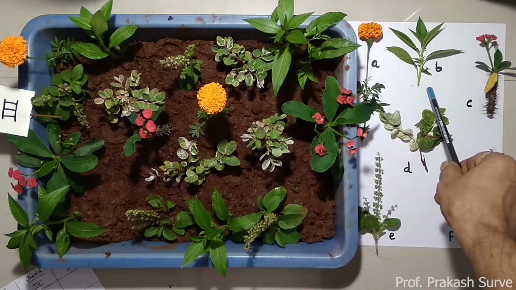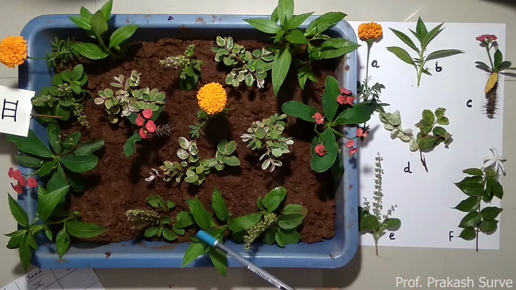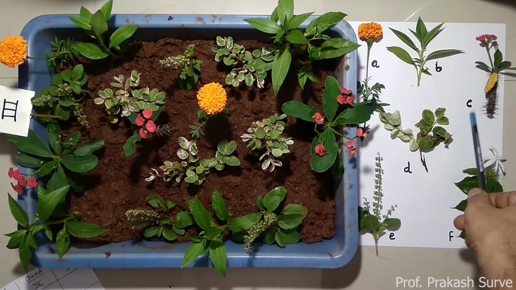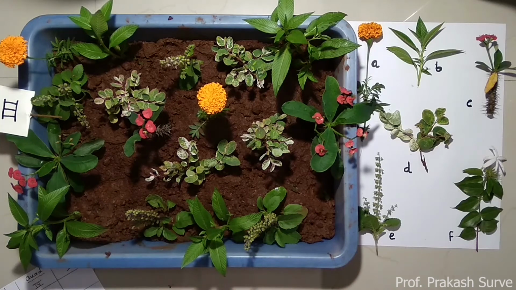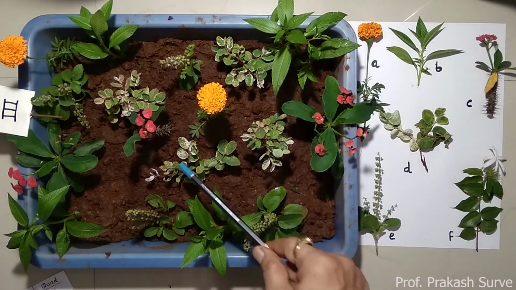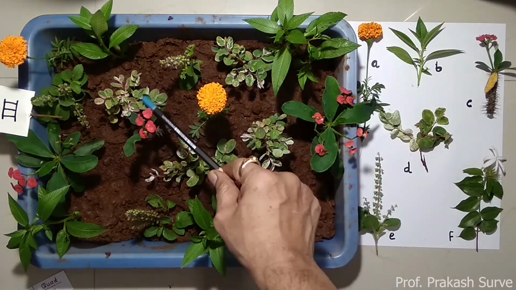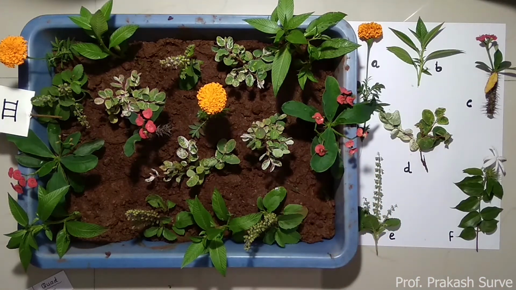Now species B here 1, then 2, and 3, and then 4. So like that 4 plants are there that I will mention in the table for quadrant number 3. Then species C, 1, then 2, and 3. So only 3 are there, so that I will mention in the table. The next is species D, 1, 2, 3, and 4. So 4 plants are there about species D, that also I will mention.